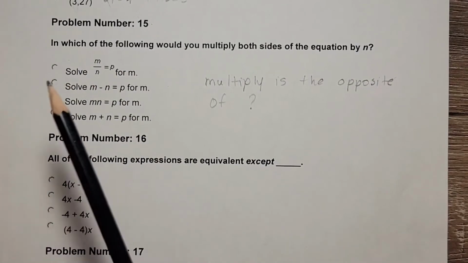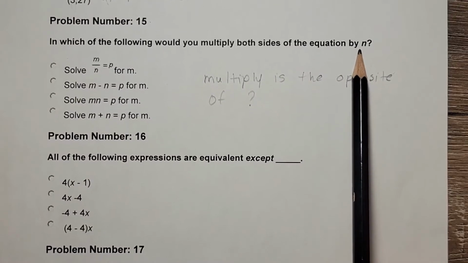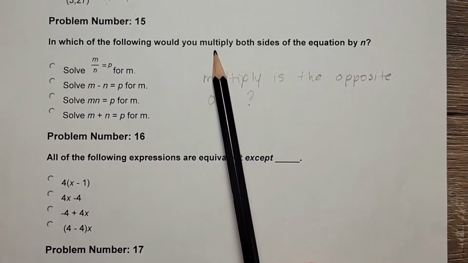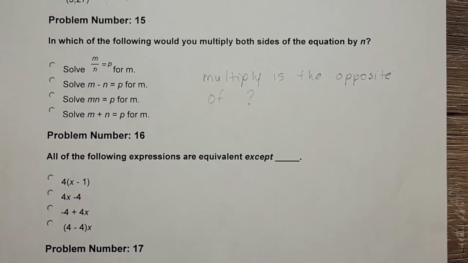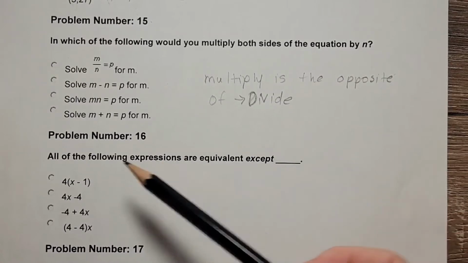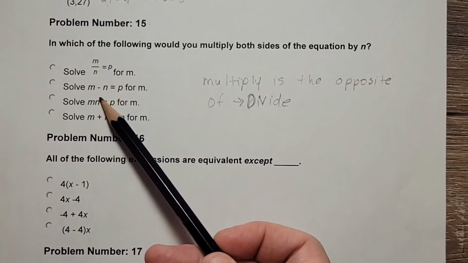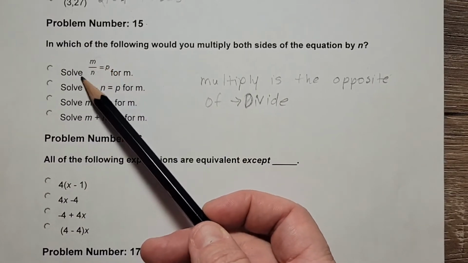Okay, on number 15, which of the following would you multiply both sides of this equation by n? Remember, to solve, we do the opposite. So what is the opposite of multiply? If you said divide, you were correct. So find out which one of these is division. That's the one you're going to be multiplying on. This is division right here.